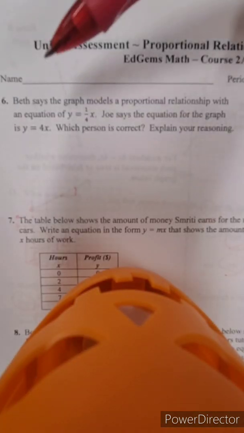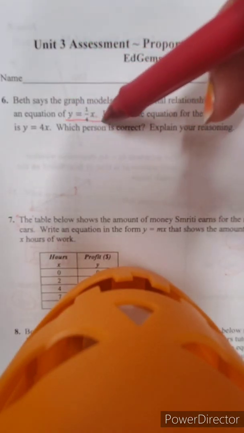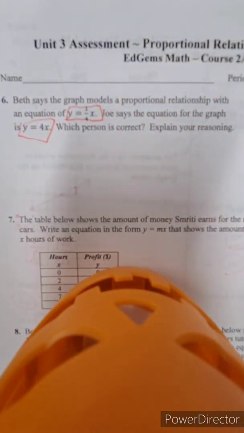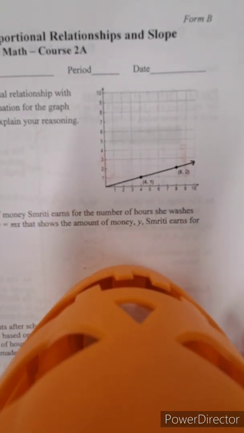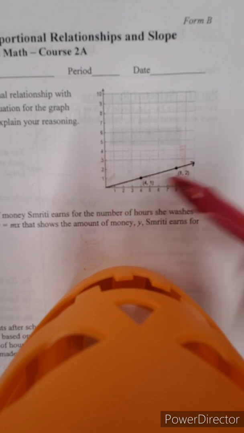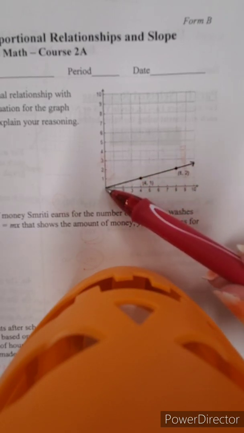For question 6, you guys, Beth says that the graph has this equation right here, y equals 1/4 times x. And Joe says that it has this equation right here, y equals 4 times x. And they want to know which person is correct and explain your reasoning. So if we take a look at this graph, we can see that it has these 2 points on it. All right, this is a proportional graph. It is a straight line and it does go through the origin, so it's proportional.